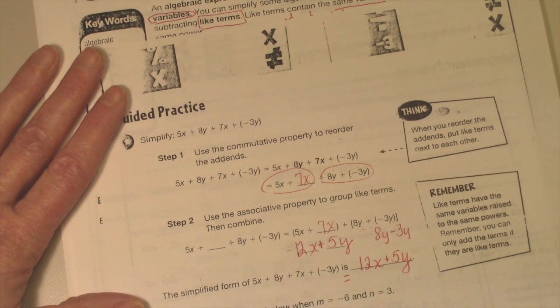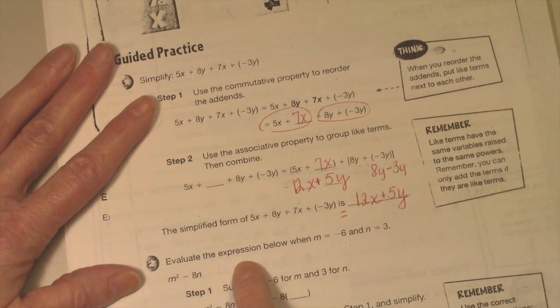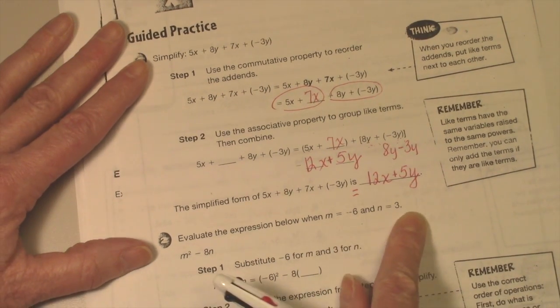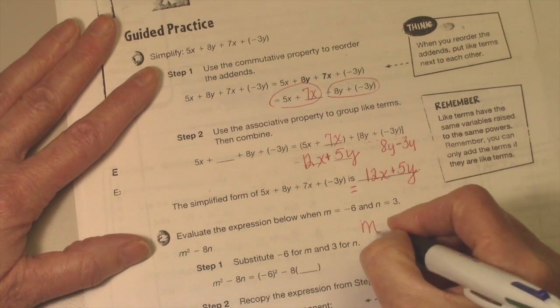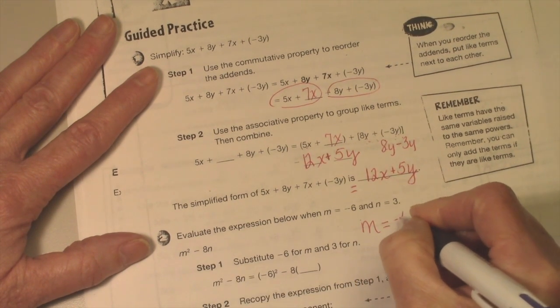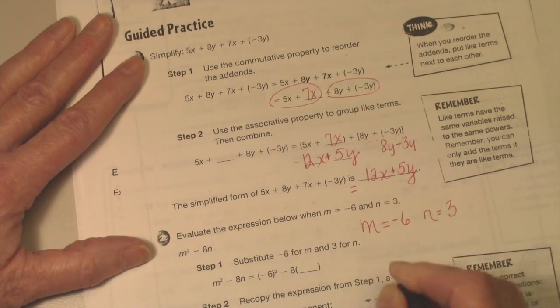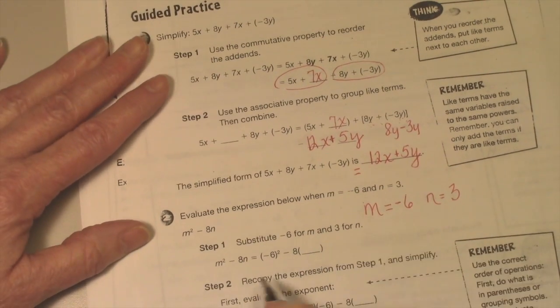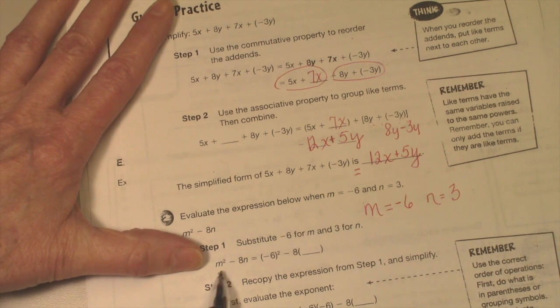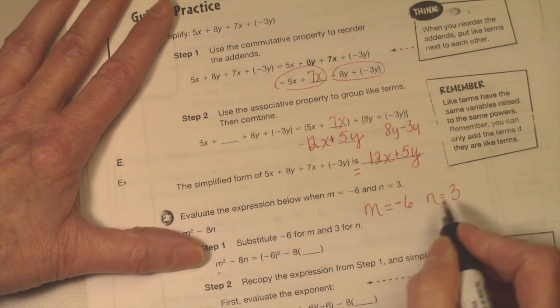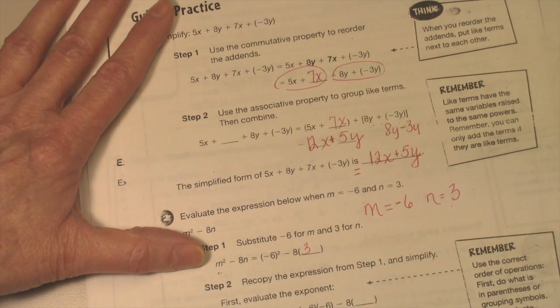Okay? Next part says, evaluate the expression below when m is negative 6 and n equals 3. So m is actually negative 6. Oh boy. And n is equal to 3. So in this problem, m squared minus 8 times n. So that means negative 6 squared minus 8 times 3. Right?